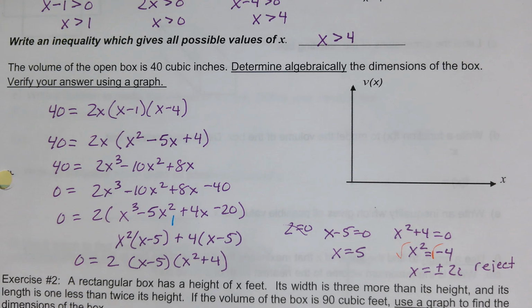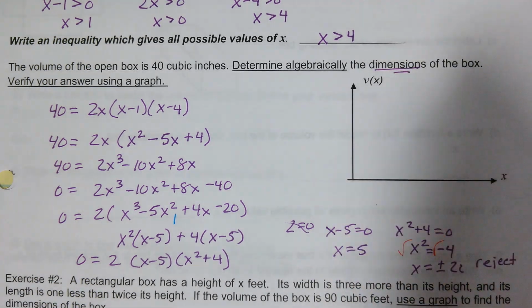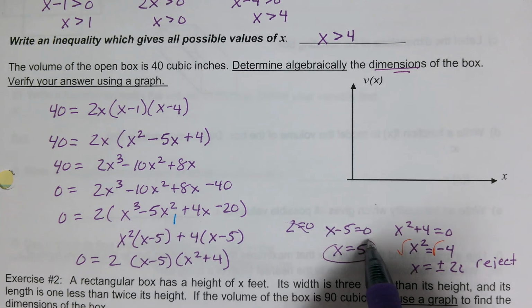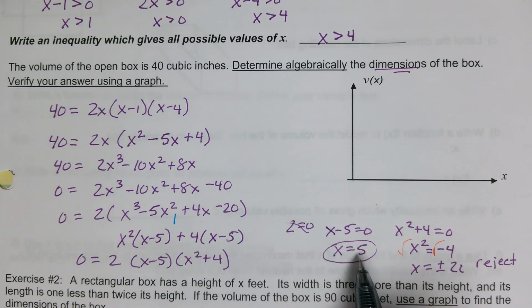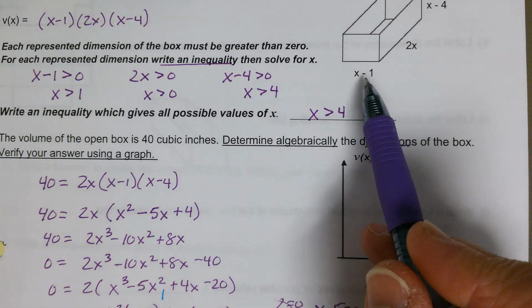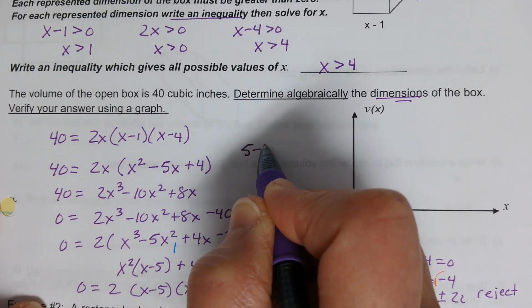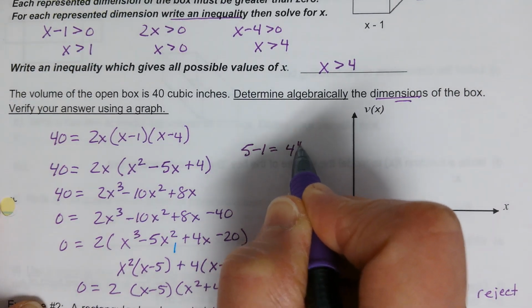We're trying to find the number of inches, so we want only real values. X equals 5. We want to find the dimensions of the box. 5 is not a dimension, it is the value of x. So if we go back up to our box, the length was x minus 1. So 5 minus 1, which is 4.